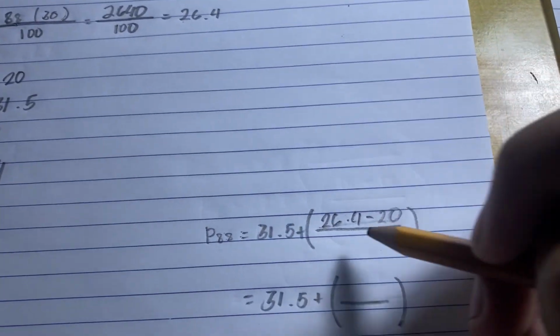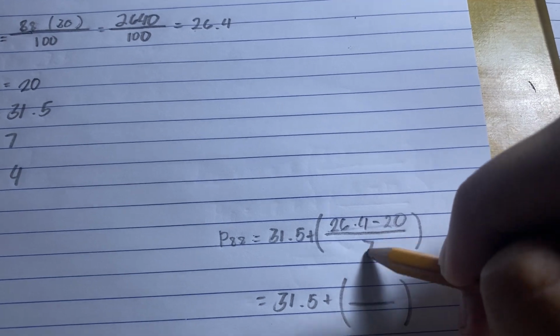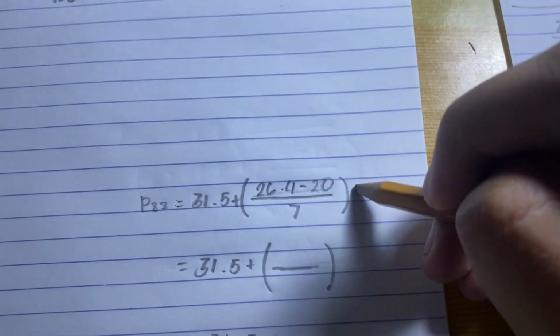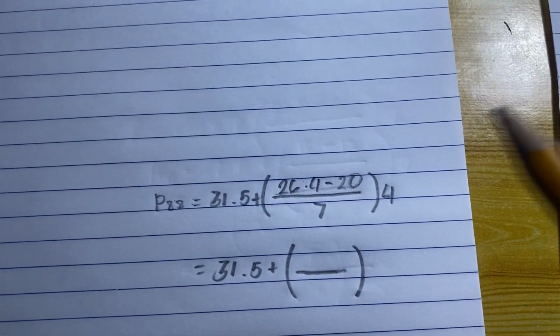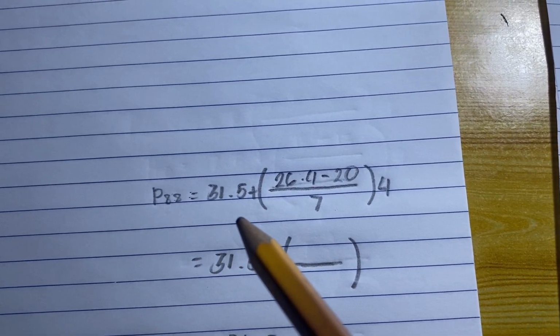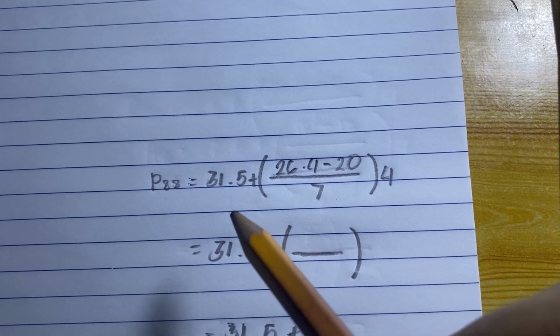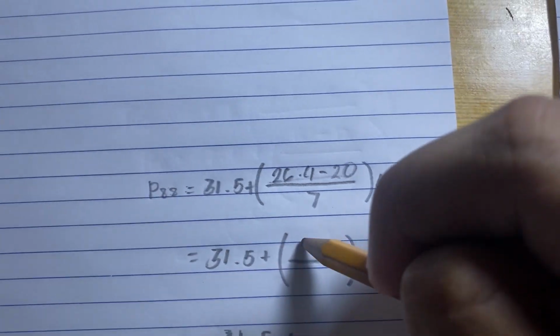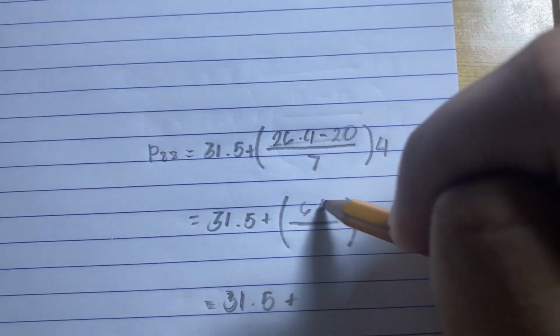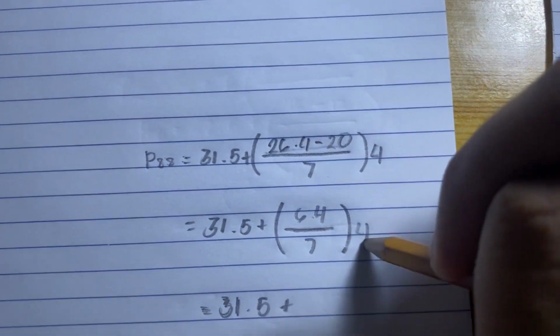And yung sa baba is yung frequency natin, which is 7, and dito yung 4. So, 31.5 plus 26.4 minus 20 is equals to 6.4 over 7 times 4.